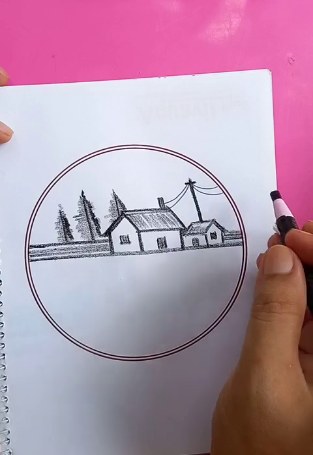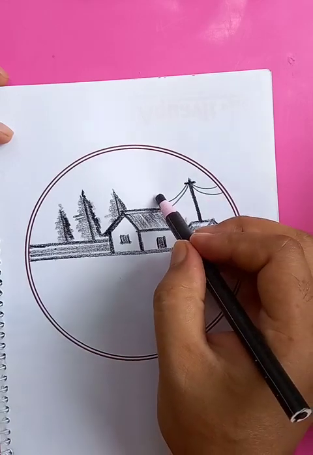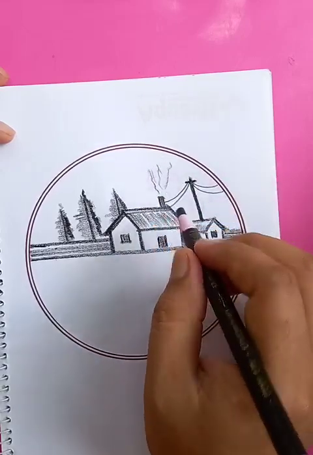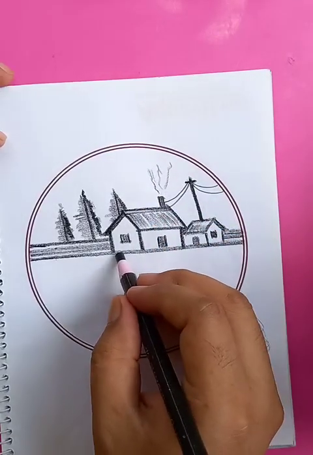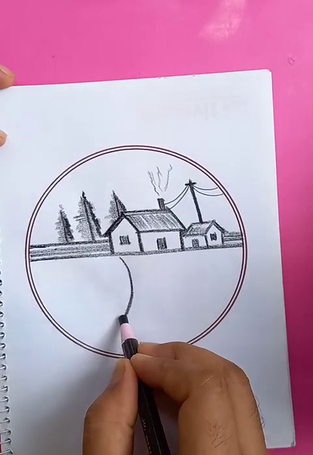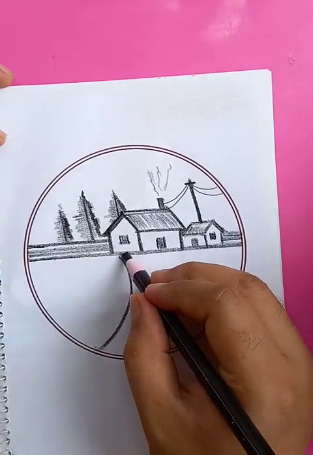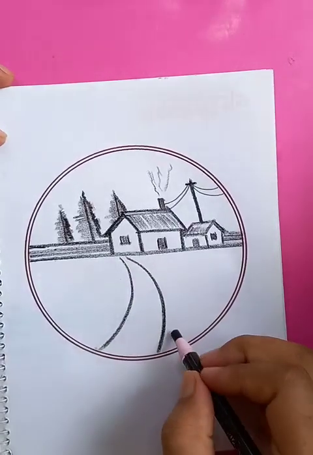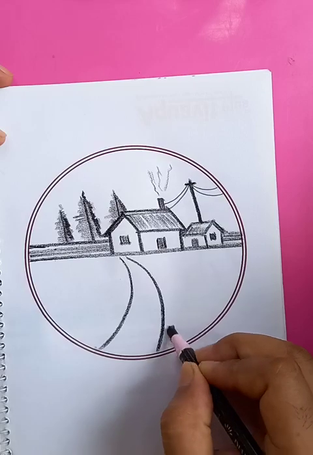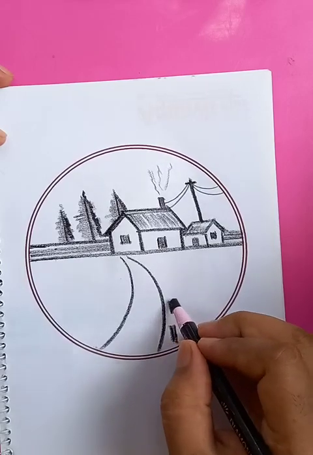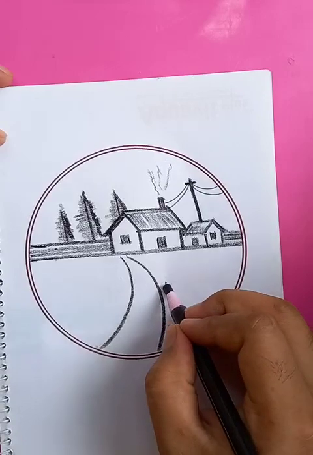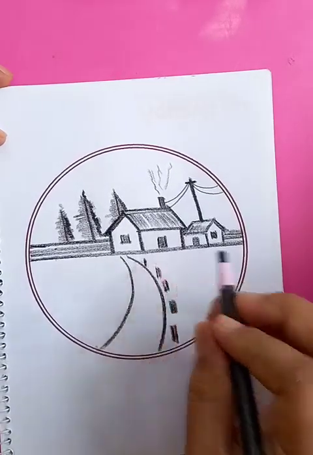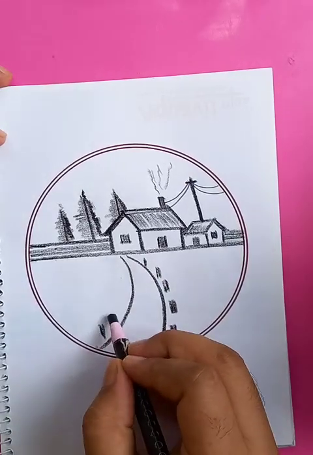there's the drawing, and this is the chimney. You can see the fumes are coming up, and here you can see a road. Some poles which are getting smaller as it goes farther. So on both sides you can see the poles here.